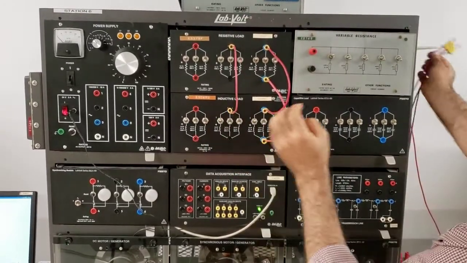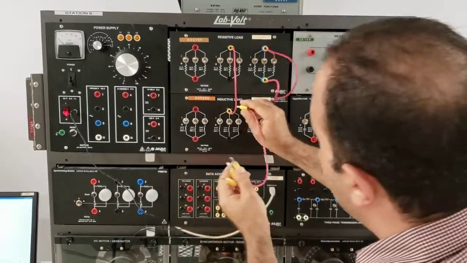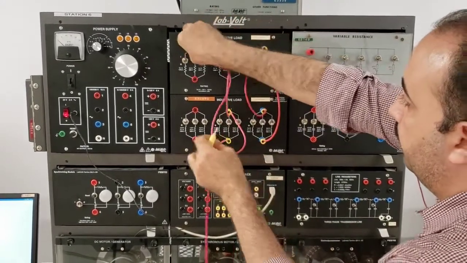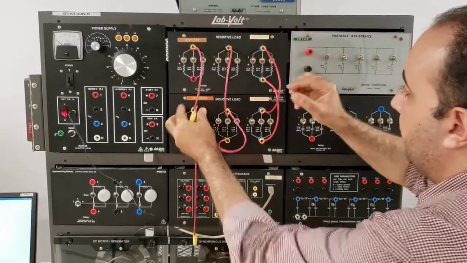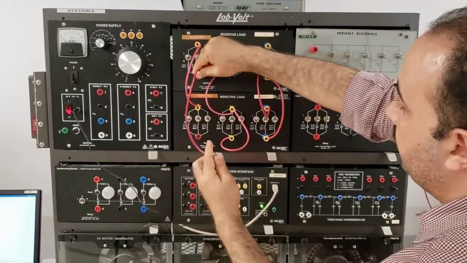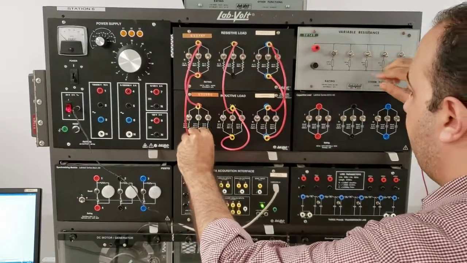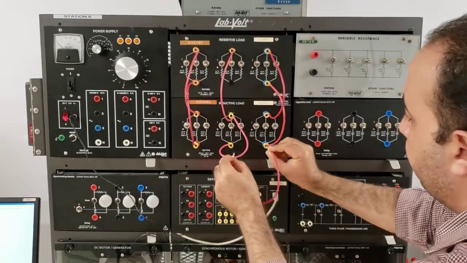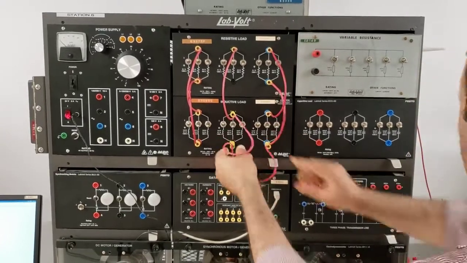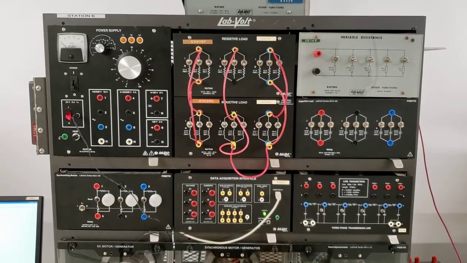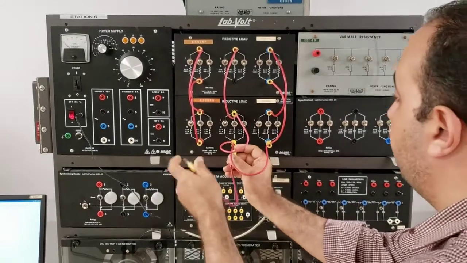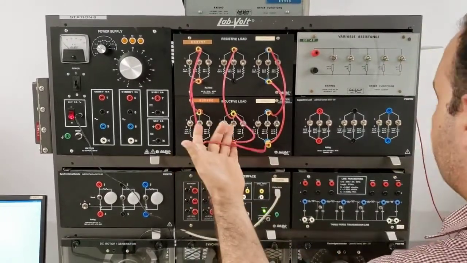And also this guy to this guy. Then it is connected star. So this guy will be connected to this. And this guy will be connected to this.